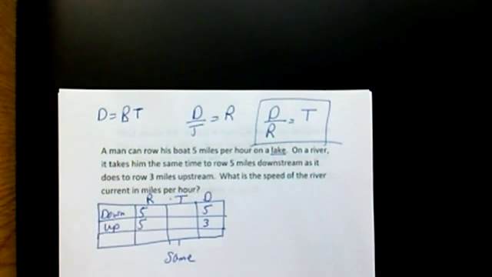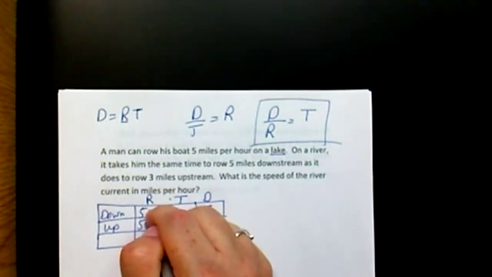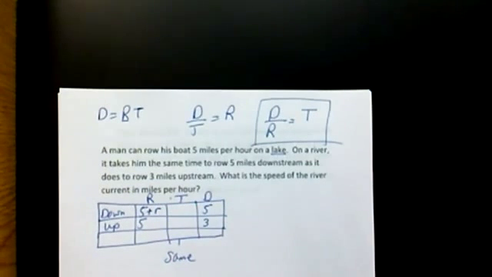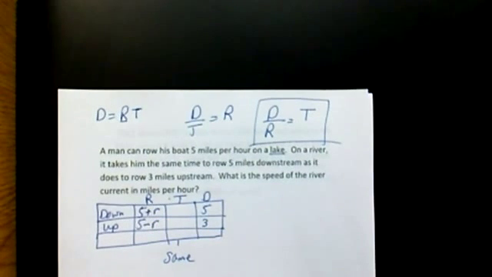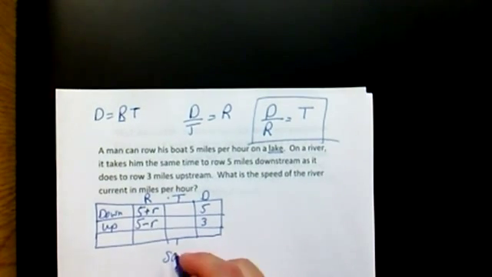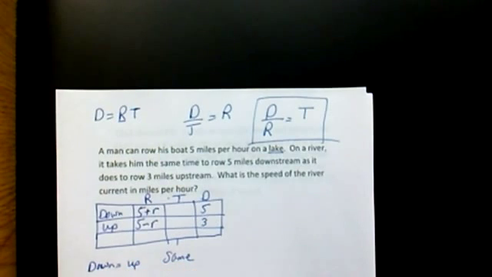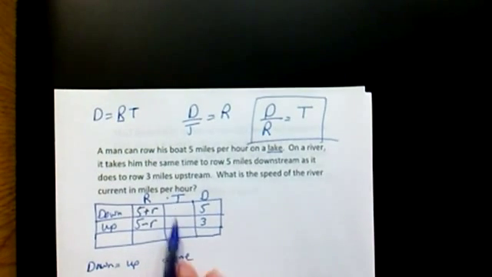So what happens now? We all agreed if he's paddling downstream, he's going to go at a faster rate, right? Because it's going to move him right along. If he's going upstream, the current is going to cause him to paddle slower because he's got to fight the current to get there. We good? Okay. So what about our time? We know it's the same, so that means downstream is equal to upstream, but time is the same.